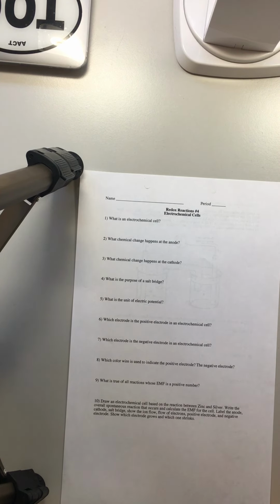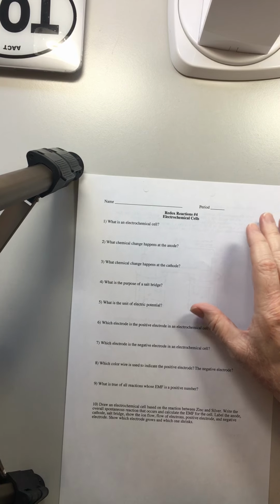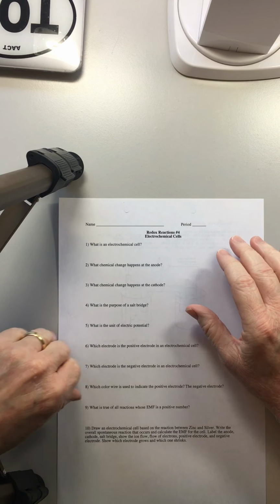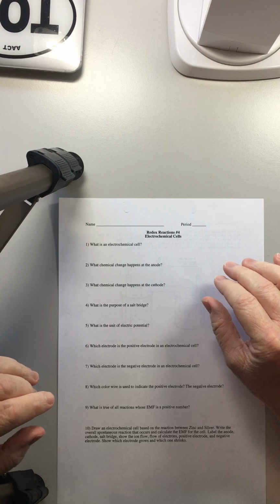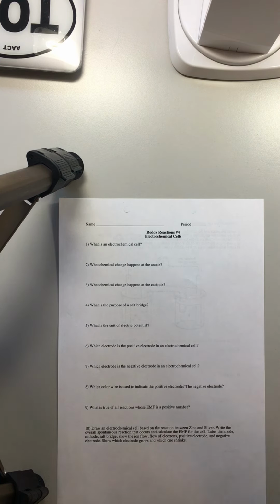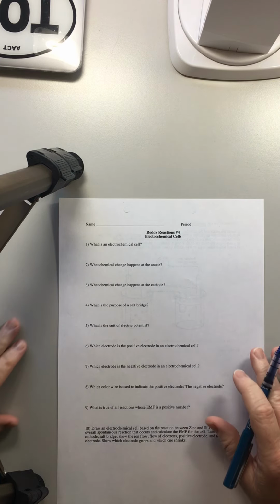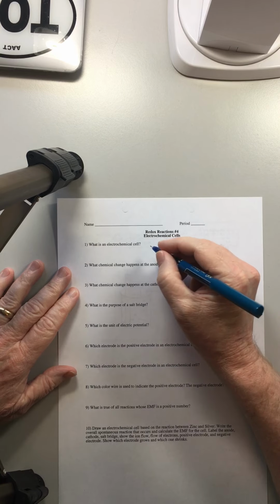Good morning, everybody. Morgan here. We're going to be talking about the homework called Redox Reactions number 4, Electrochemical Cells today. So we're going to start off with this question: what is an electrochemical cell?